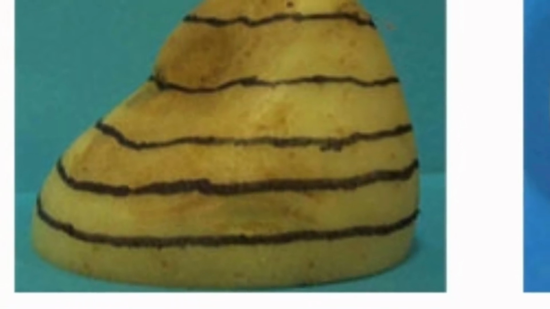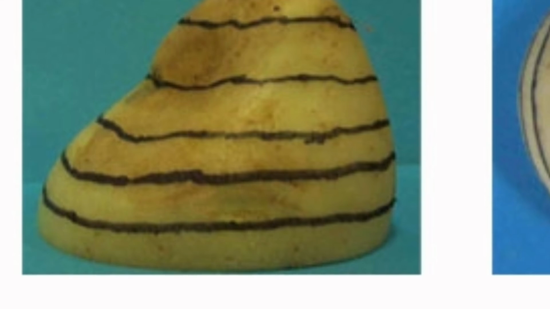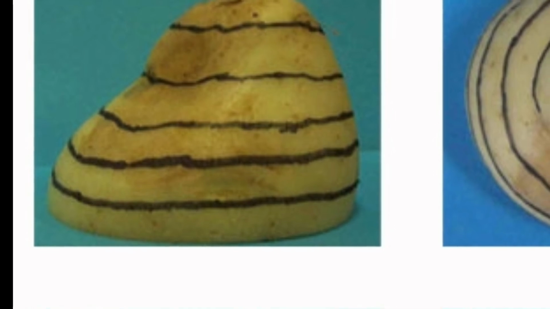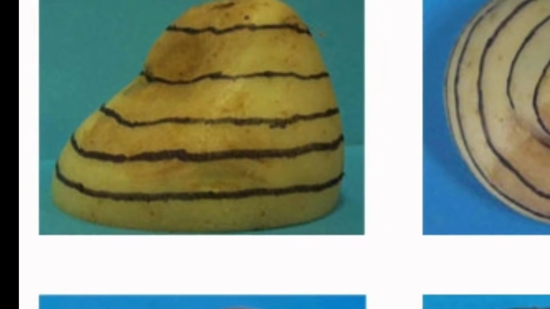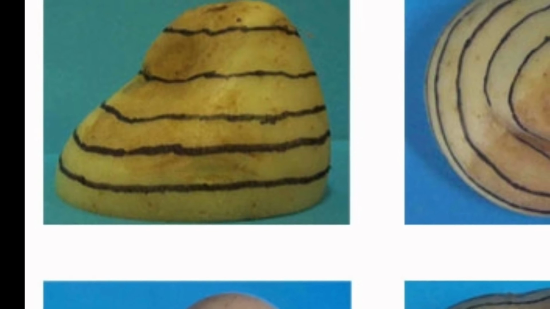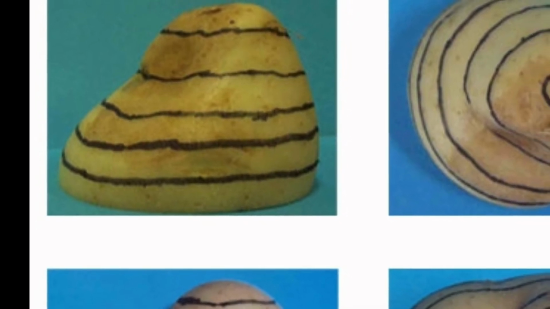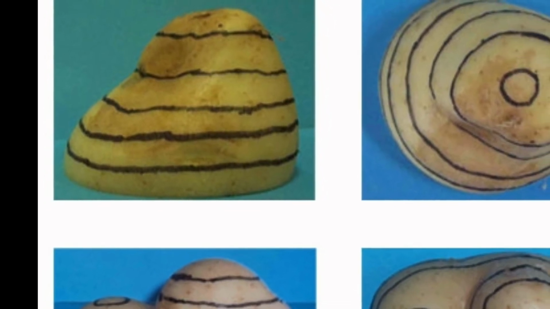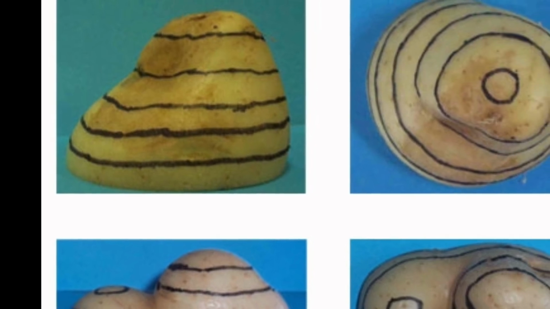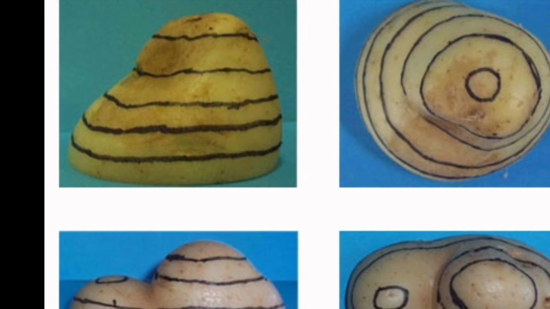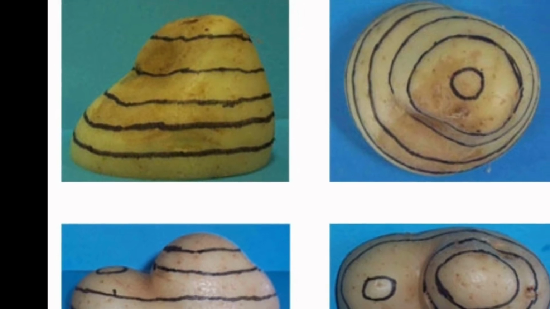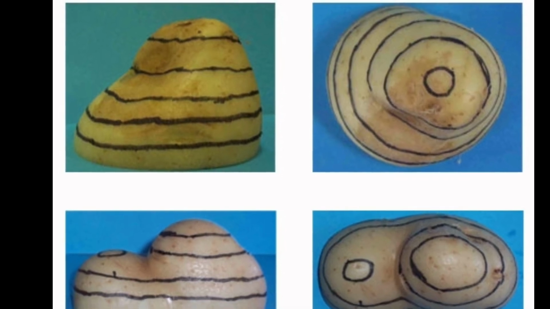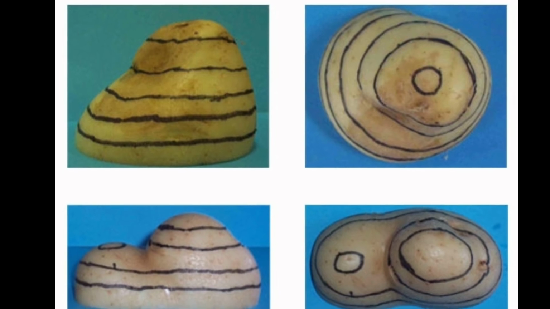Take a potato and take a marker or a sketch pen. Start drawing a line around the potato. When you draw, continuously draw all the lines, one after the other. Then you will observe some lines will be near to each other, some lines will be far from each other. Then you will understand why these contour lines are irregular in shape. Don't forget, children, to understand better, you should do this activity at home.